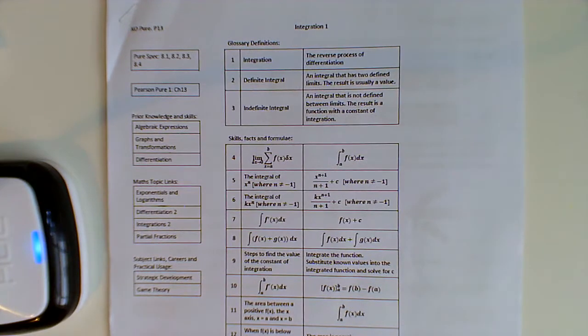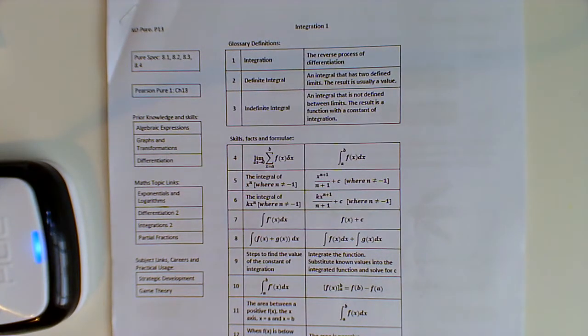Hey everyone, so today we're starting a new topic called integration. There are quite a few different uses for integration, but effectively it's linked to differentiation because it is the reverse of it. If you think about it, to differentiate something, we times by the power and decrease the power by 1.